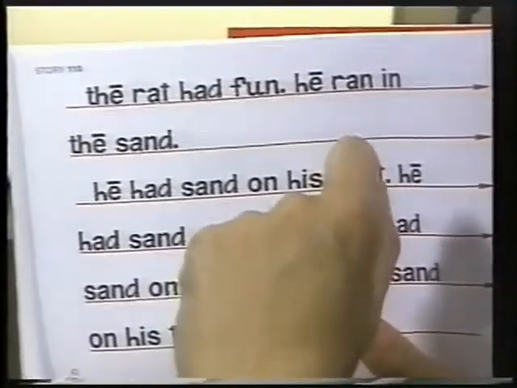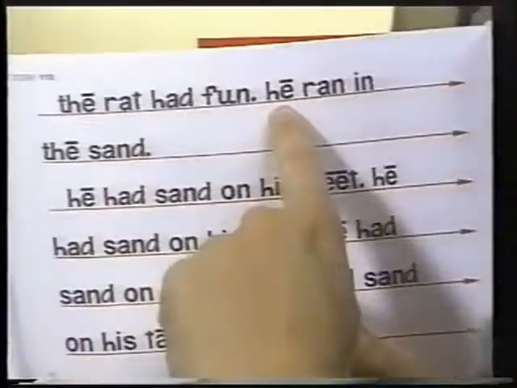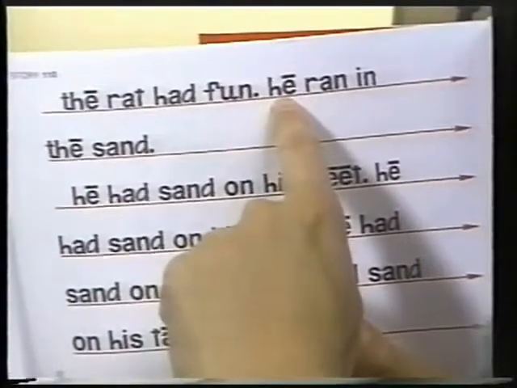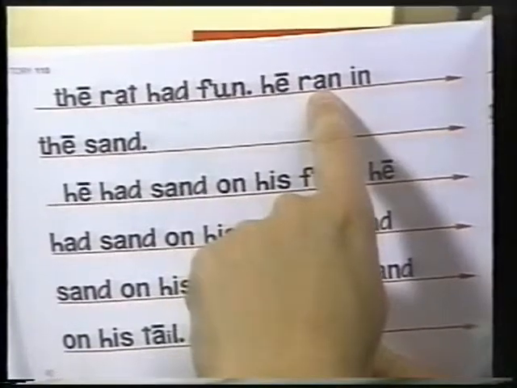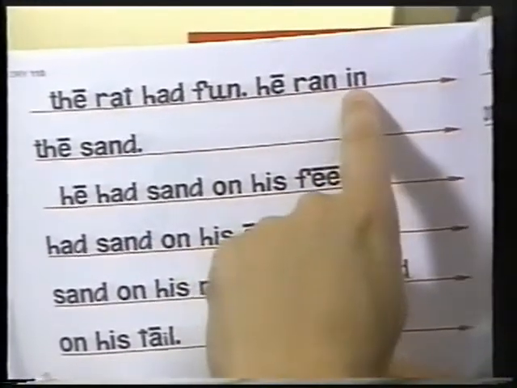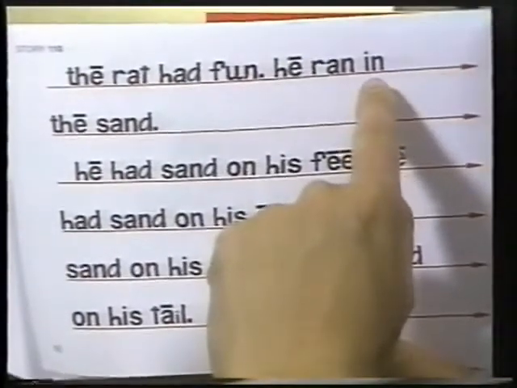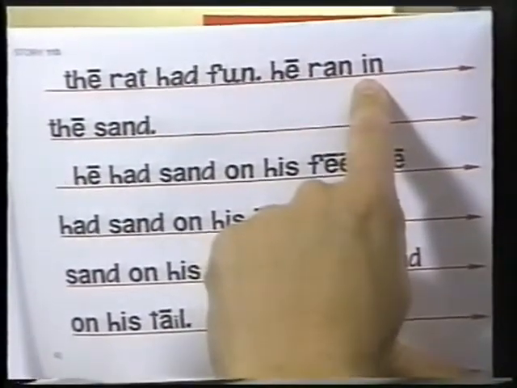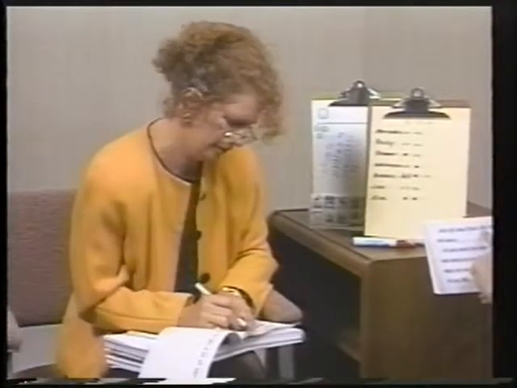Okay, now, on to the second sentence. Be careful. Go ahead. He ran on. That's in. What word is that? In. Yeah, again, what word? In. In, right. Be careful on that tough word. Okay, start over.